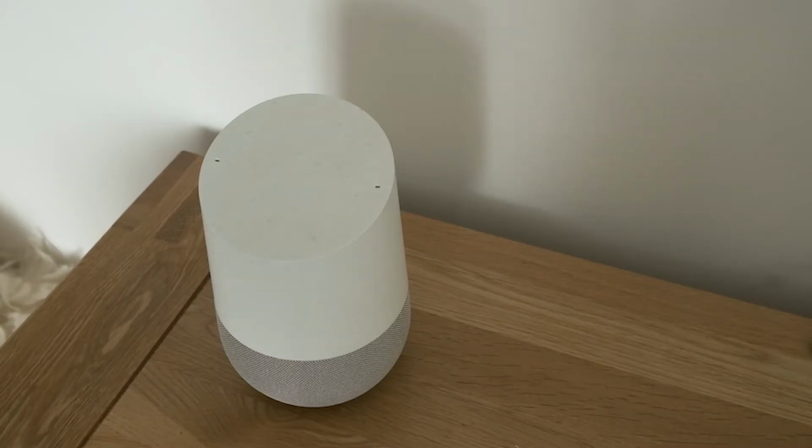This computer system is called Google Home. In order for Google to record what I am saying, there must be a microphone.